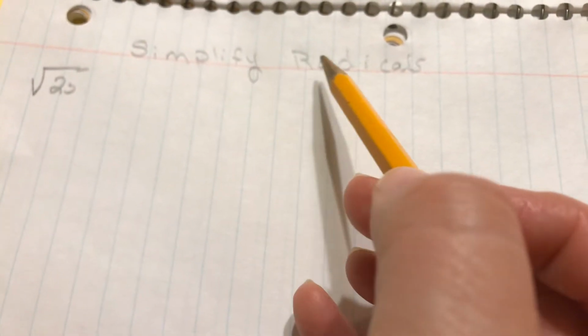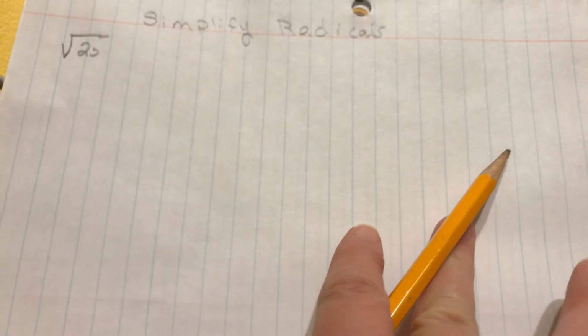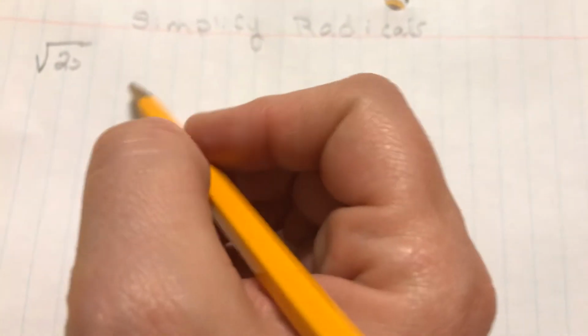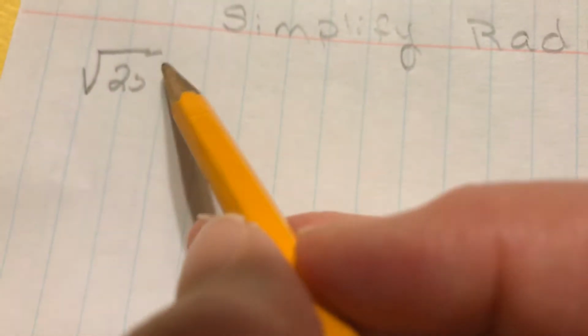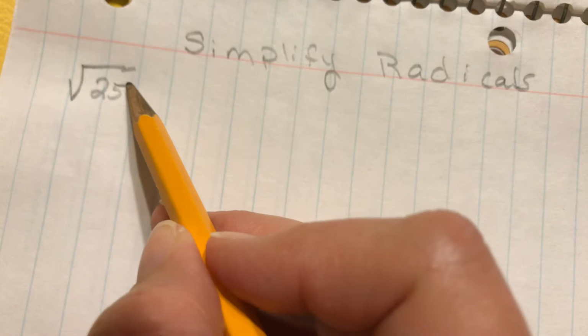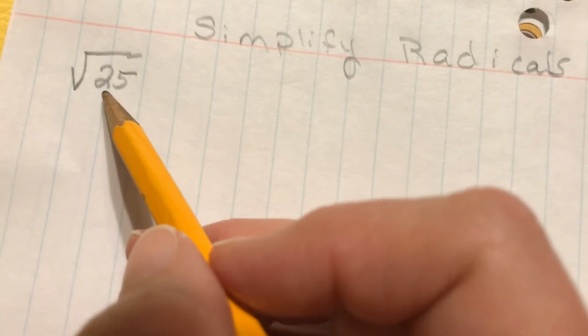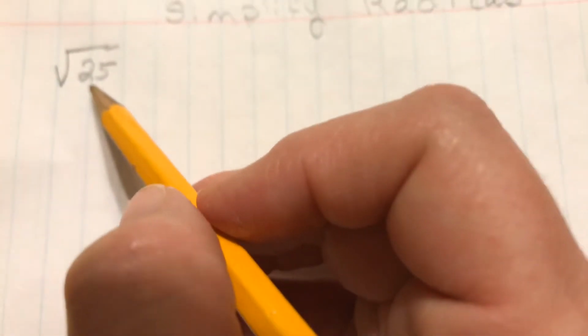Okay, so today we're going to work on simplifying radicals. All right, I've turned my page this way because I think it's going to work out better, so ignore my little lines here. We've got the square root of 25 right here. Oh, there needs to be a 5 right there. We all know that the square root of 25 is 5, right?